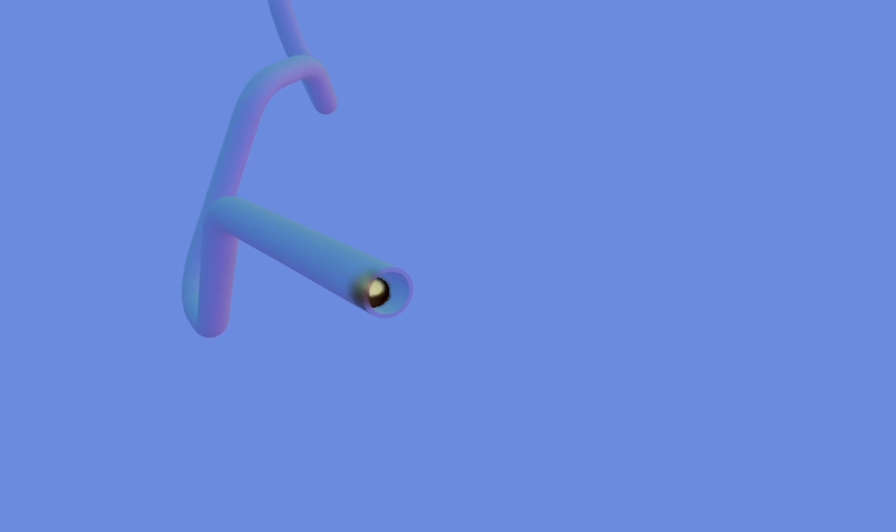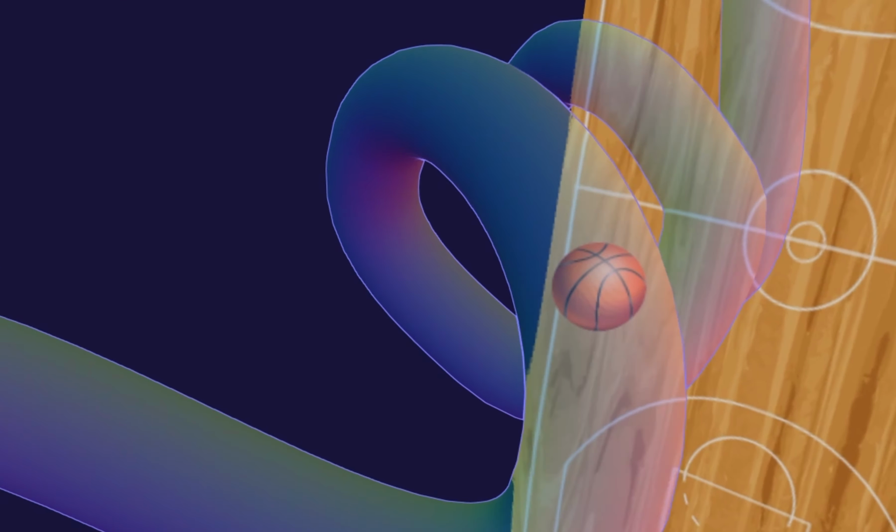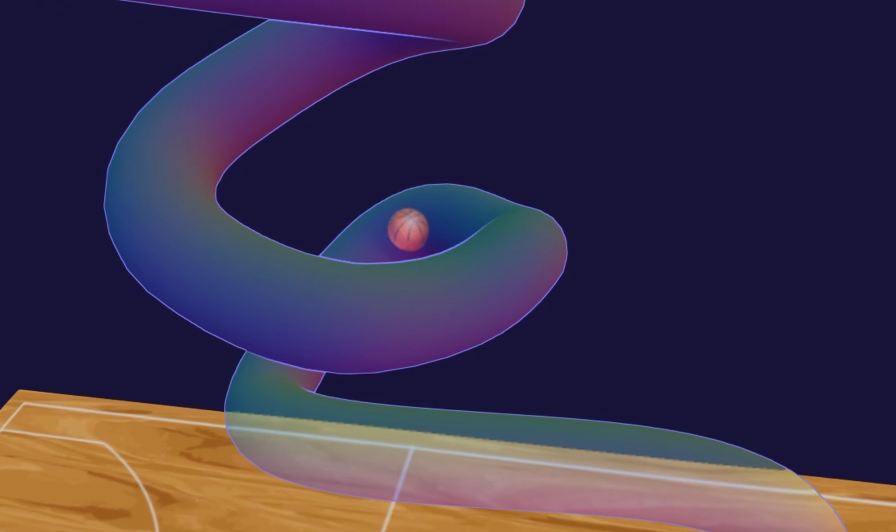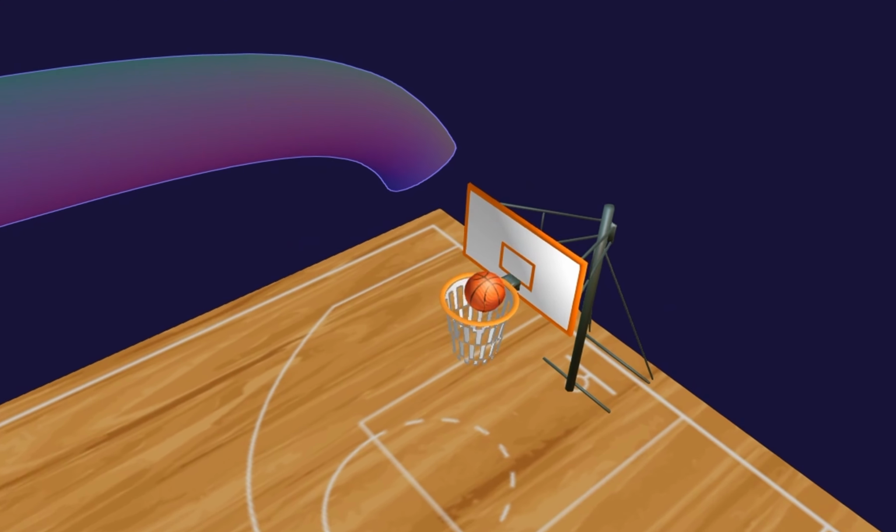This is a great tool to use for games, interactive web designs, and even making Rube Goldberg machines. Possibilities are endless. I made this basketball piece with this technique.